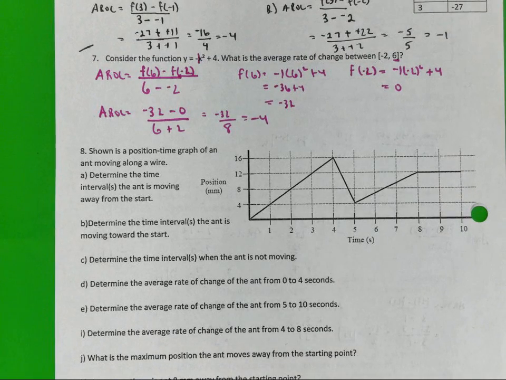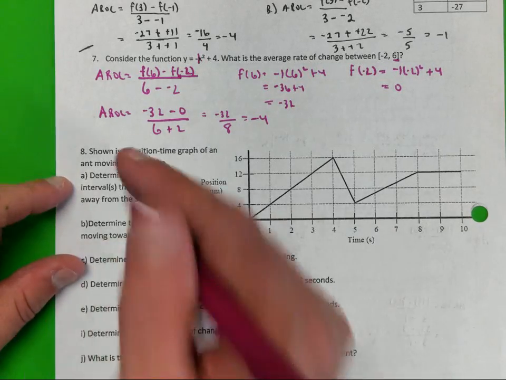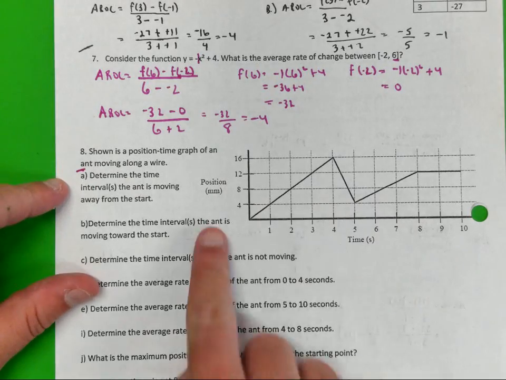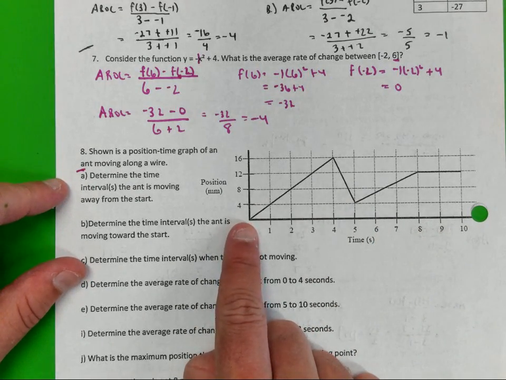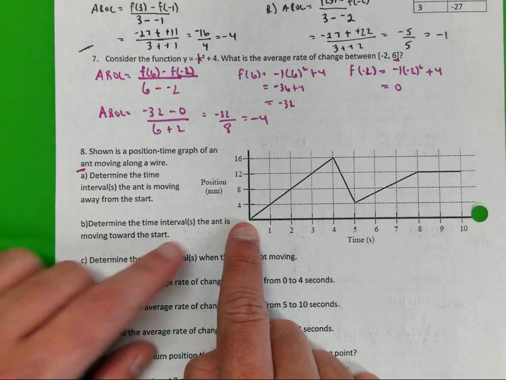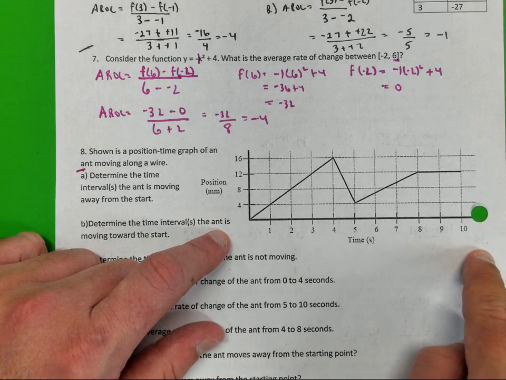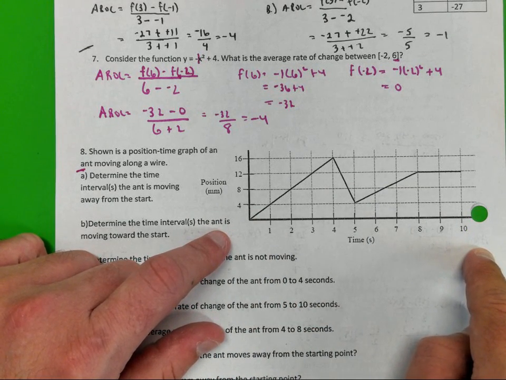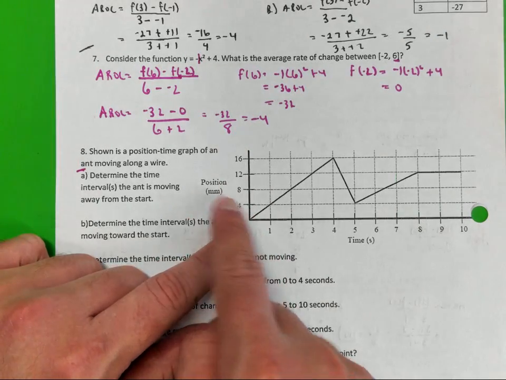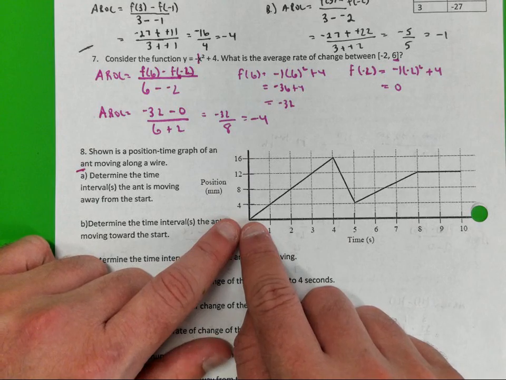Okay? So it says, shown is a position time graph of an ant moving along a wire. So let's stop there at the question right there. And we see this. So this is like its home port right here, its origin. The ant starts moving. What is represented on your x-axis? Time. Time is always independent, isn't it? You can't control time. Your y is the what? Position in millimeters. So this ant starts walking.